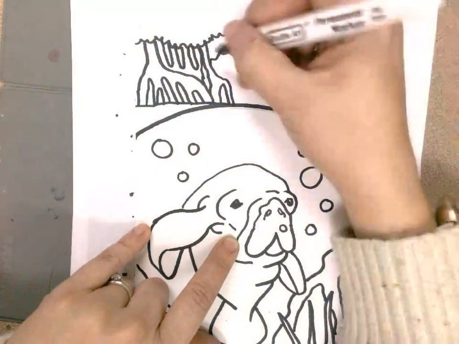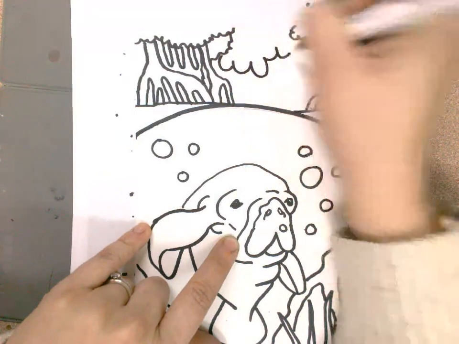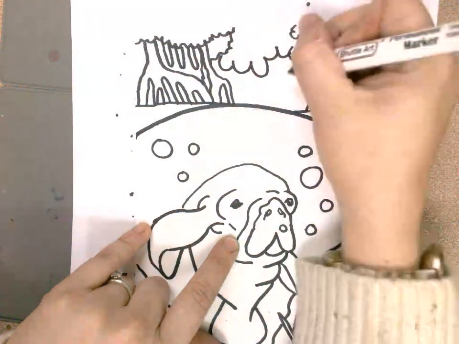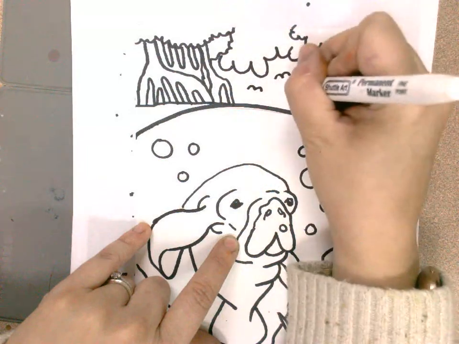Okay, last but not least, let's add some clouds. So I'm going to add some clouds, some curved line, and maybe a few birds in the background with like a letter M. Rainbow, rainbow.